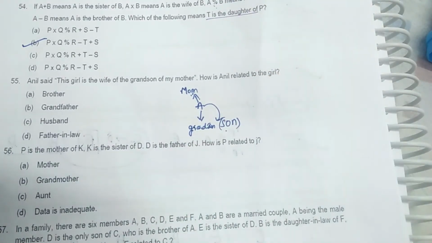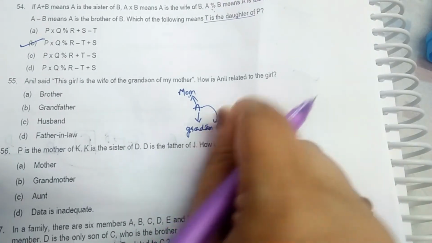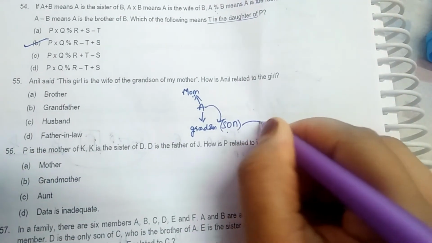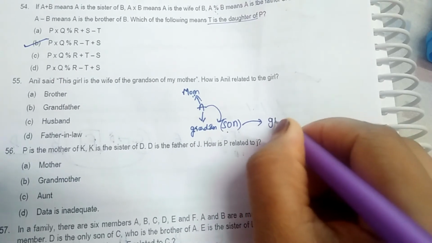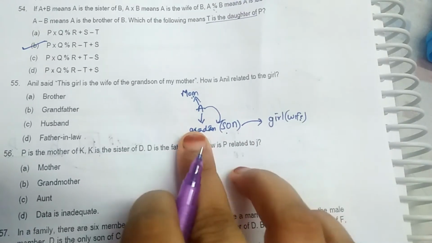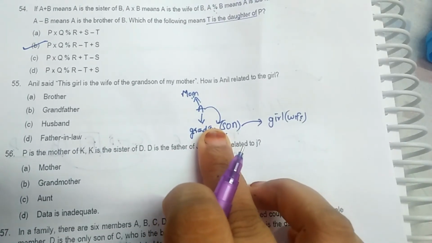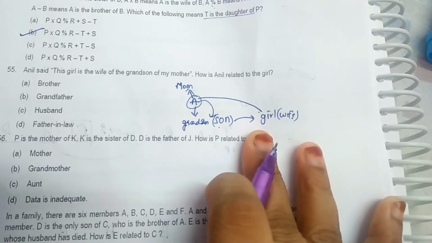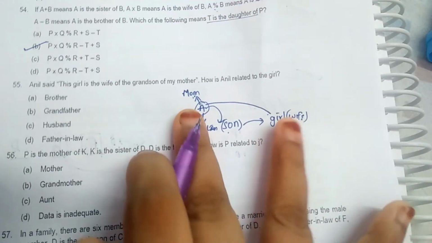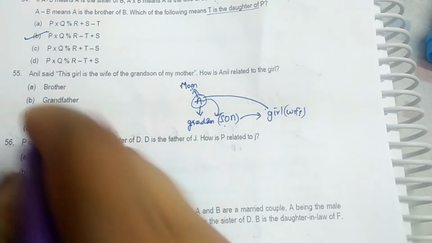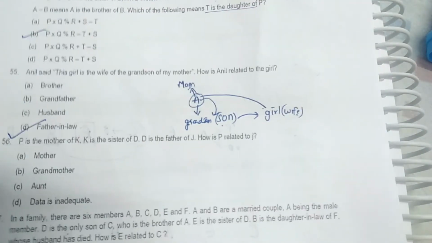Okay. Now, his son's wife. That girl is a wife. Wife of whom? Wife of his son. Okay. So that girl and Anil. What is the relationship between girl and Anil? Anil is related to the girl as father-in-law. Okay, that was simple enough.